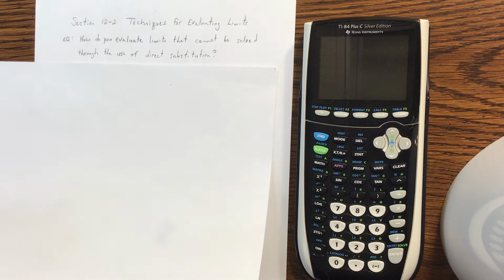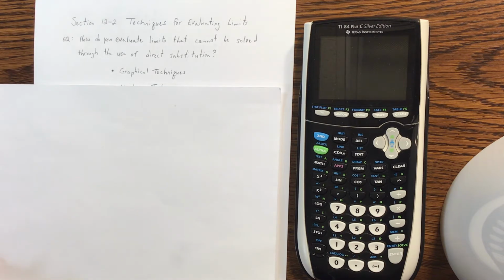Now, we've already shown a couple yesterday. Another thing I really want to encourage you guys to do is to really use your calculator and the graphing part. So one technique is taking the function you have, graphing it on your calculator, and looking visually to see what the limit is as x approaches a certain value.